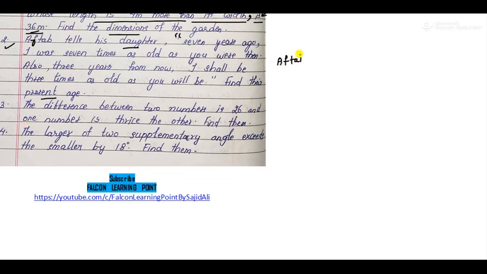Aftab and his daughter. Let me take their present age here, the future age, maybe 2 or 3 years later, here, and this is their past or earlier age. So let me write the present age of Aftab as x and his daughter's as y: x years for Aftab and y for his daughter.